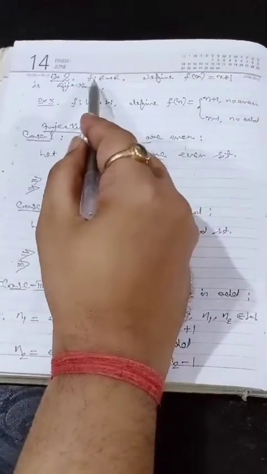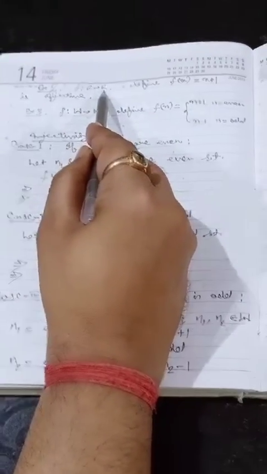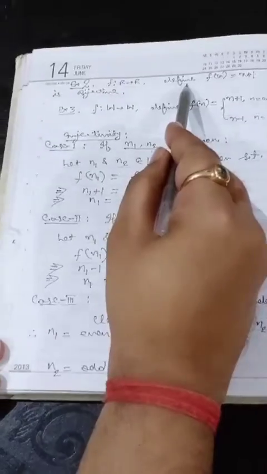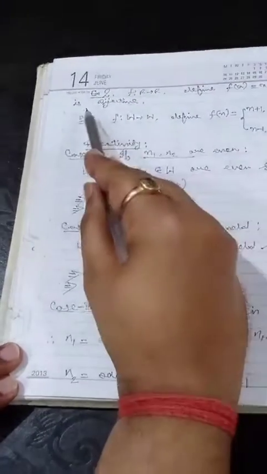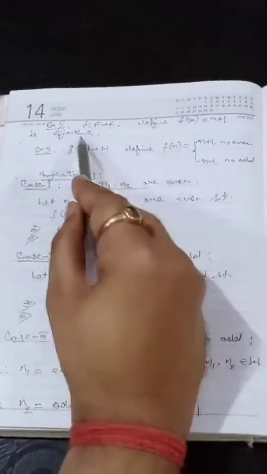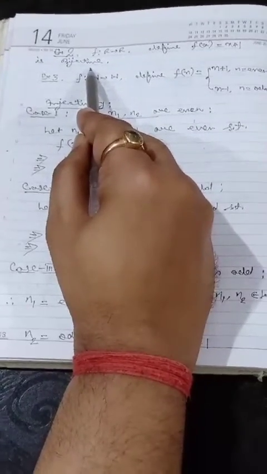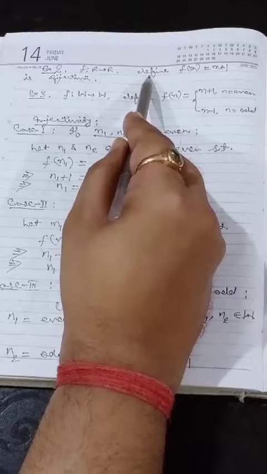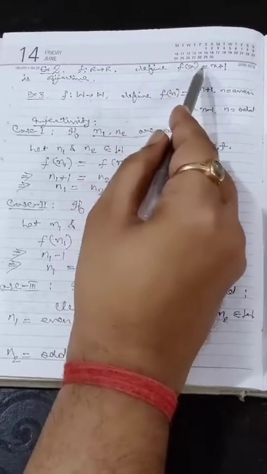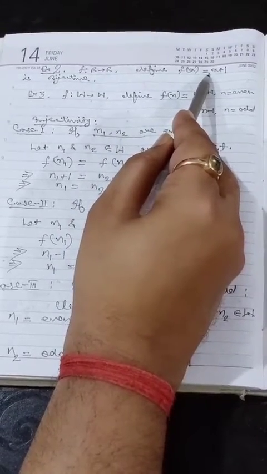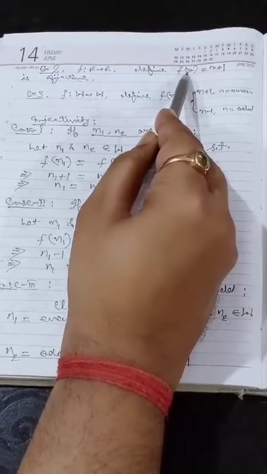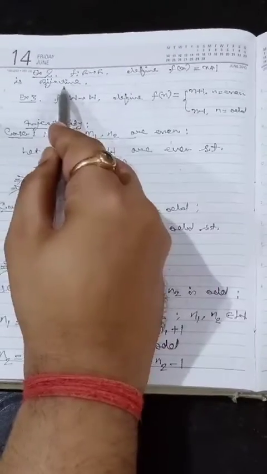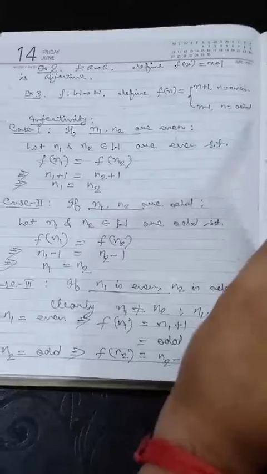Consider the next example 2. Suppose we have a function f from R to R, where R is the set of real numbers, defined by f(x) is equal to x plus 1. Then this function is obviously a bijective function. It is so because we have already seen before in this video how this function is both injective and surjective. So since this function is both injective and surjective, obviously it will be a bijective function.